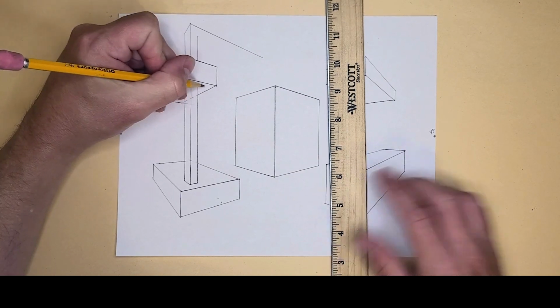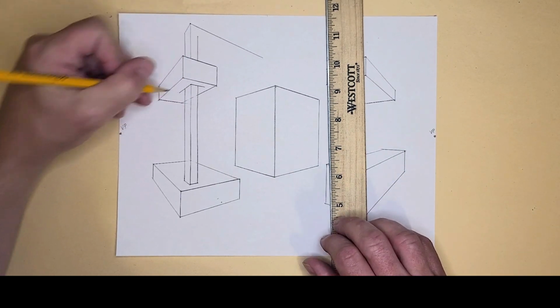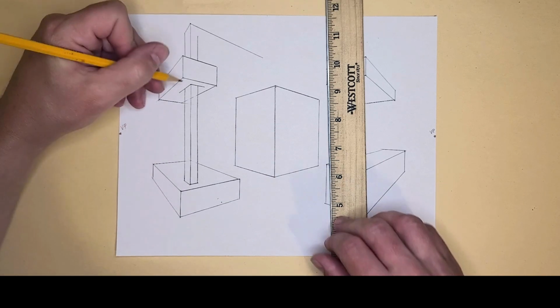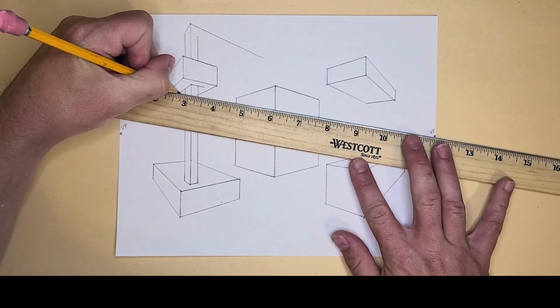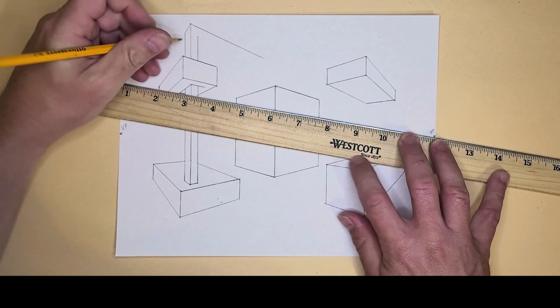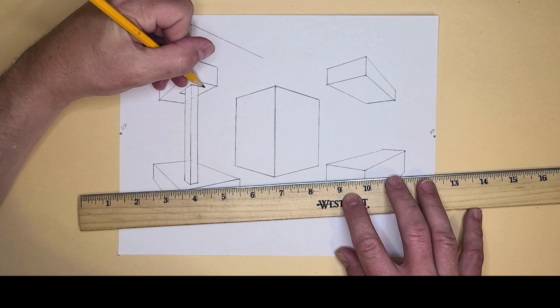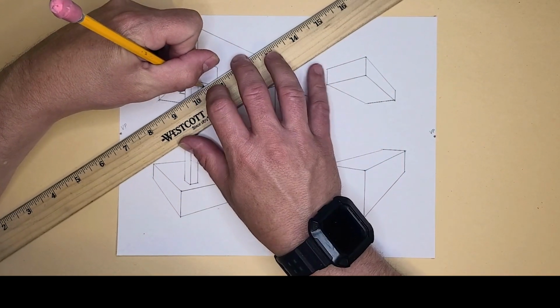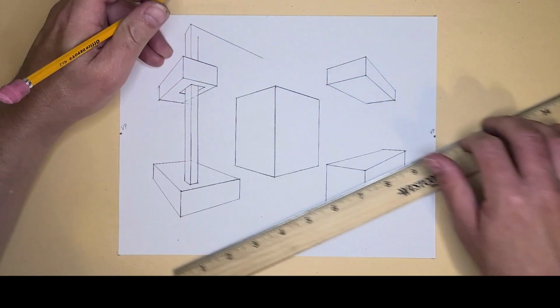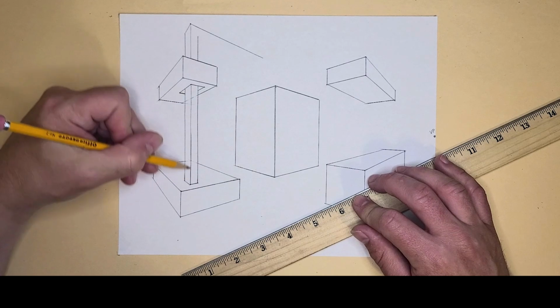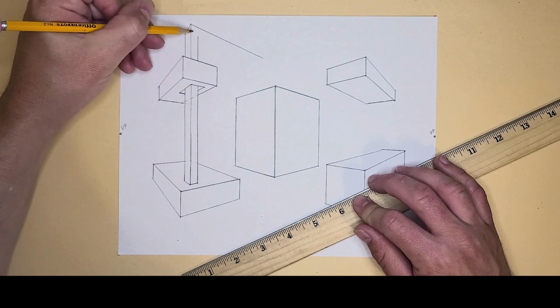So this line is going towards our right vanishing point, this line is going towards our left vanishing point, and so we're going to make sure that the line from right over here on the left side goes to our right vanishing point, and this line right over here goes towards our left vanishing point from the right hand side. And now you've got the appearance of this pillar going through this hole and then popping out above.